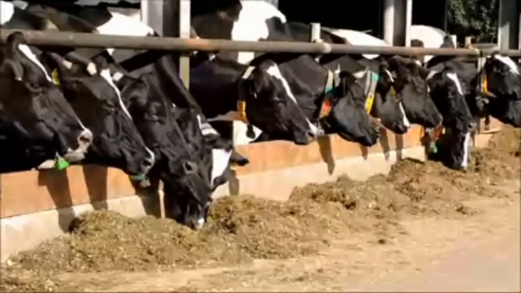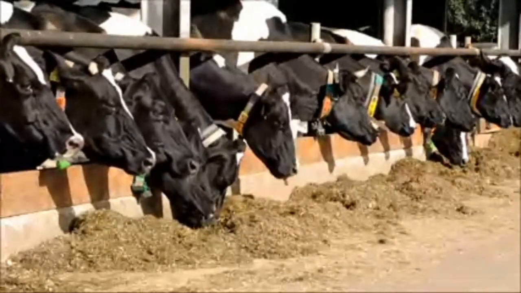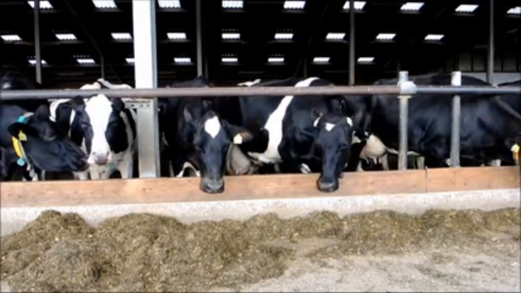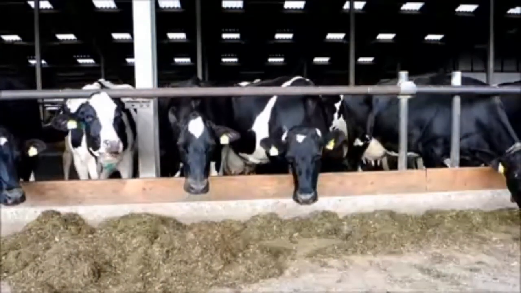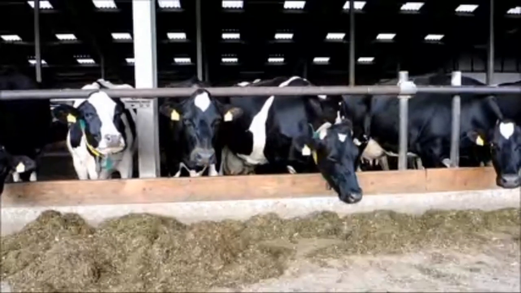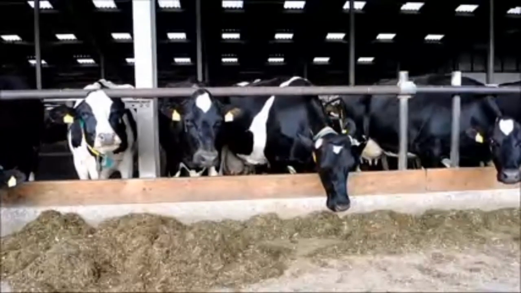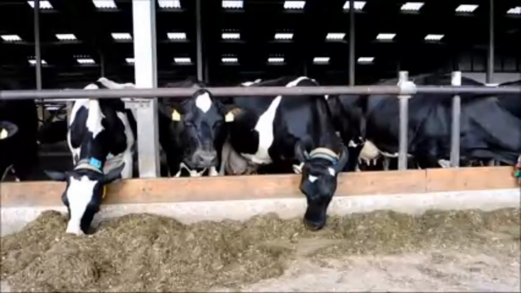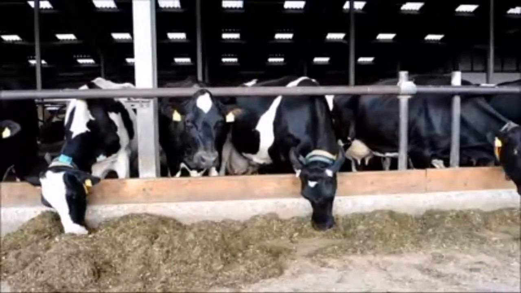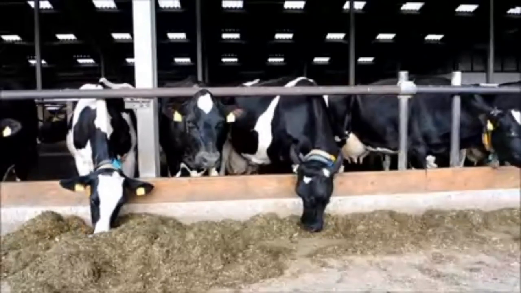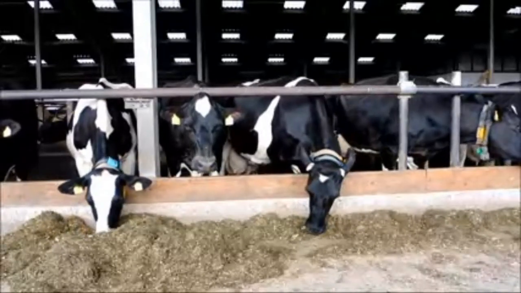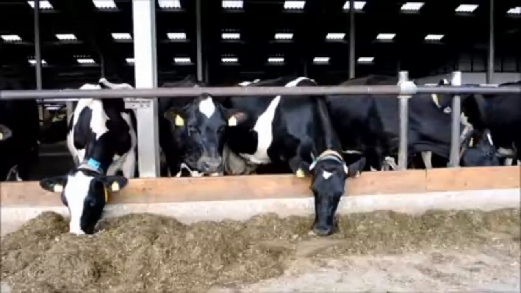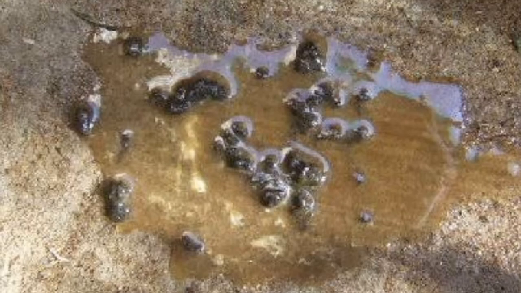Persistent coughing is another sign to check out for, depending on the type of disease. For diseases such as anthrax, persistent coughing is a key sign to check out for. Also, high fever, which means an increase in the body temperature. When there is an increment in the body temperature, more than usual, then there is every likelihood that that animal will be sick.